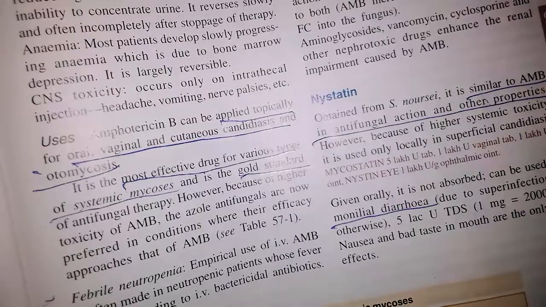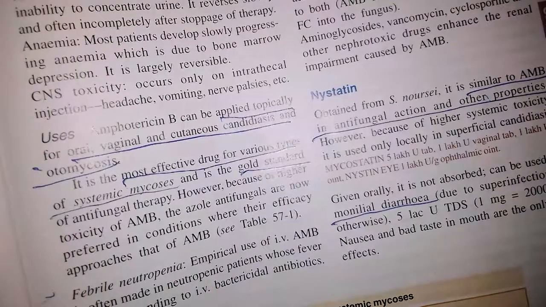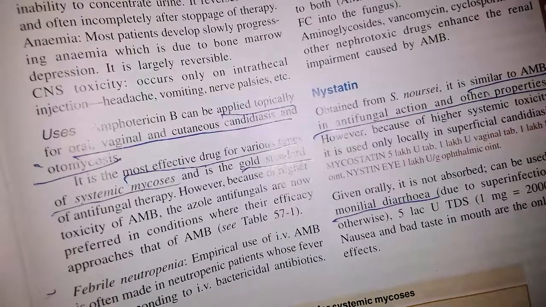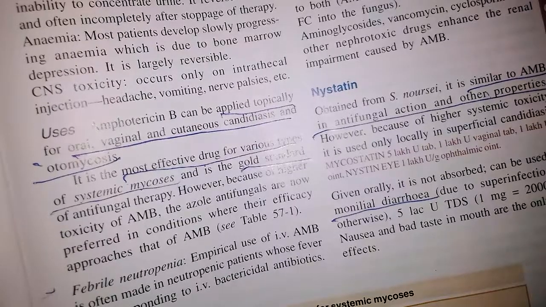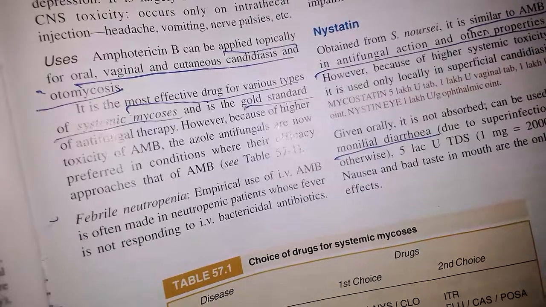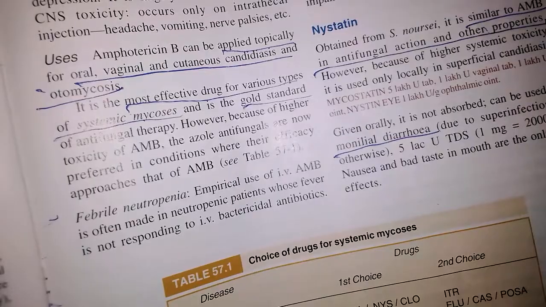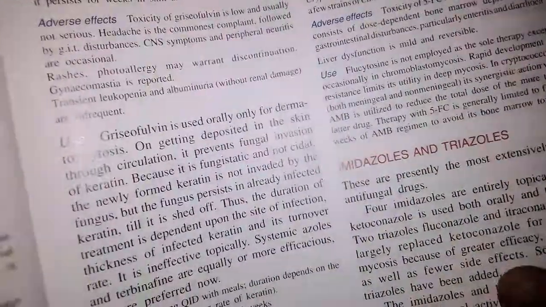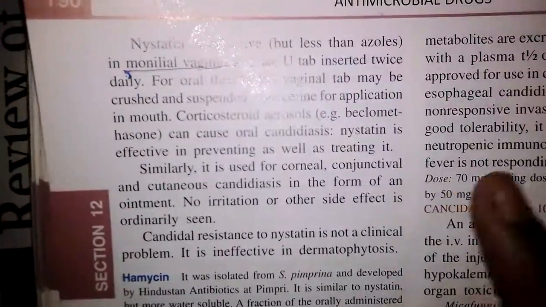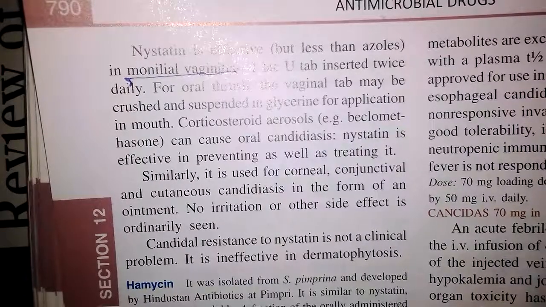Coming to nystatin, it has similar action and pharmacological profile as amphotericin B, and due to its higher systemic toxicity, it is used only for topical uses like oral candidiasis and vaginal candidiasis. Mostly it is used for superficial candidiasis. Orally, like amphotericin B, it is also not absorbed, and it is mainly used for monilial diarrhea due to superinfection, and also for monilial vaginitis.